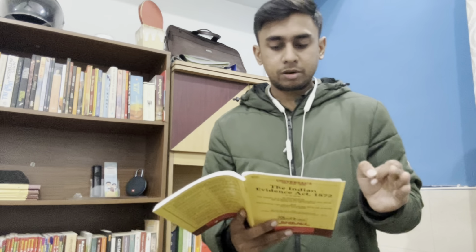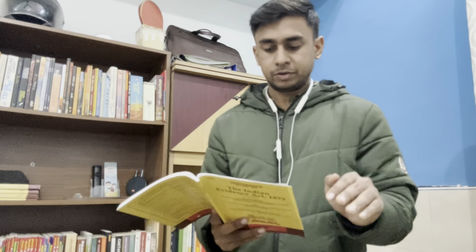Section 53A. Evidence of character or previous sexual experience not relevant in certain cases. Section 54. Previous bad character not relevant except in reply. Section 55. Character as affecting damages. Now part second on proof.